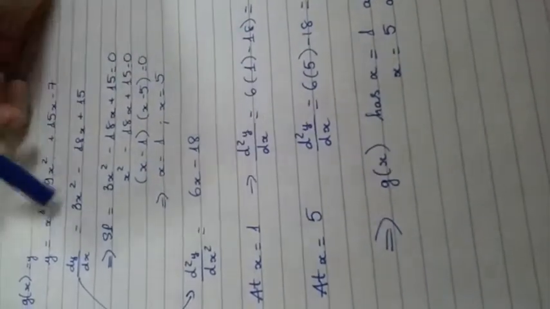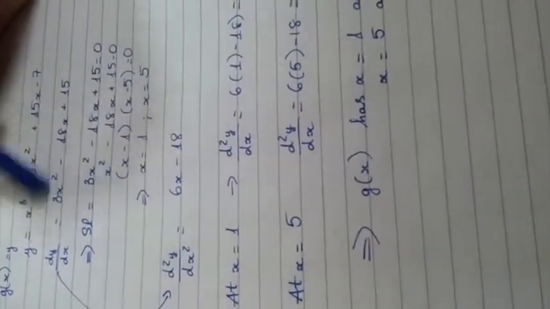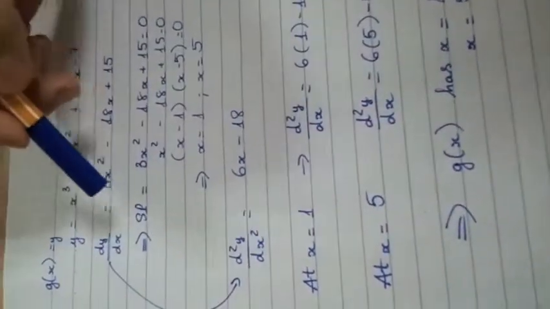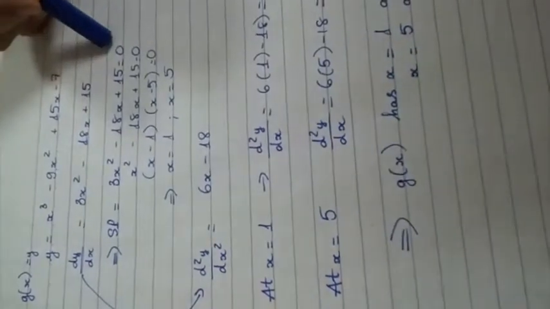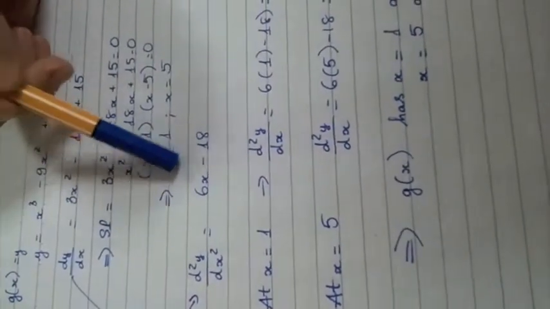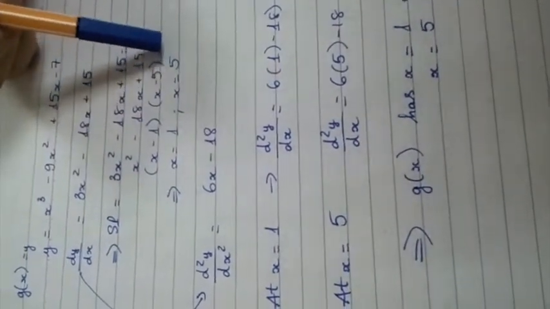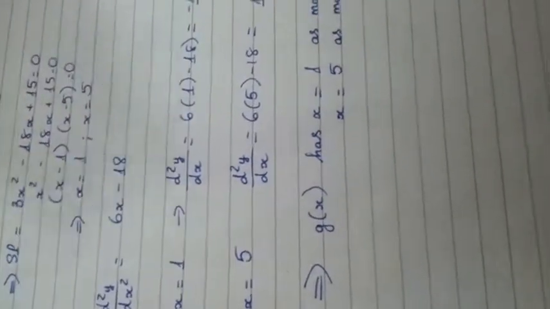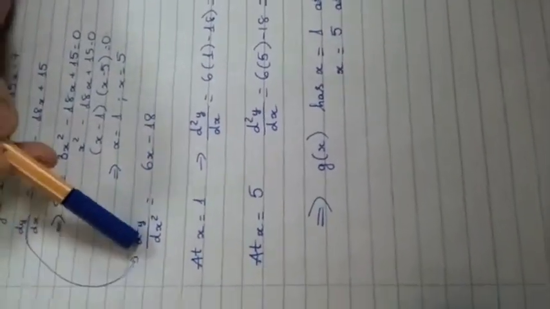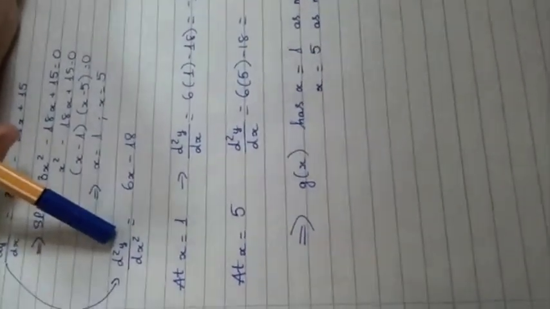Therefore, to differentiate it, we have this as the first derivative. To find a stationary point, we put that equal to 0. And step by step, we're able to find x equals 1 and x equals 5. But what we don't know is which of them is a maximum point or a minimum point. Therefore, we differentiate again to find the second derivative, which is 6x minus 18.